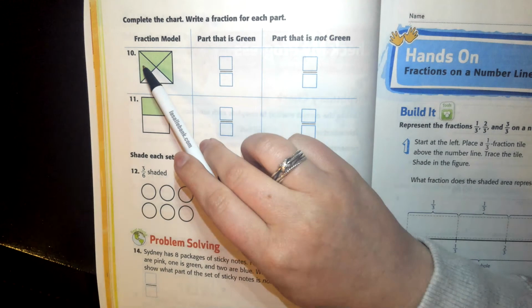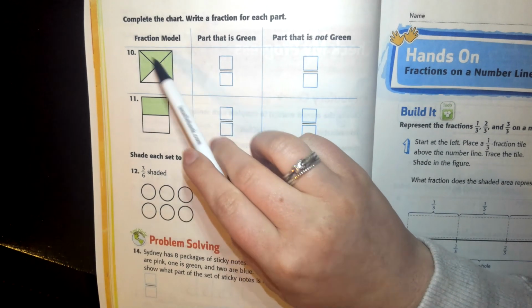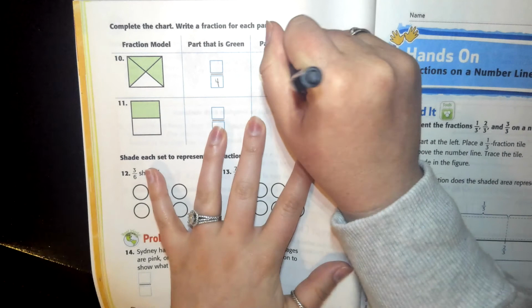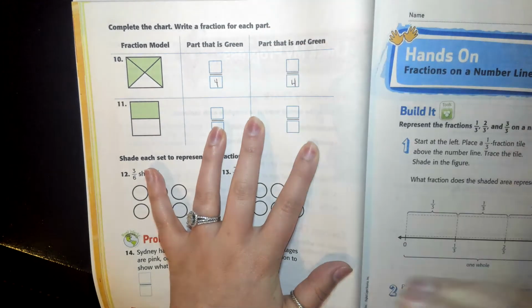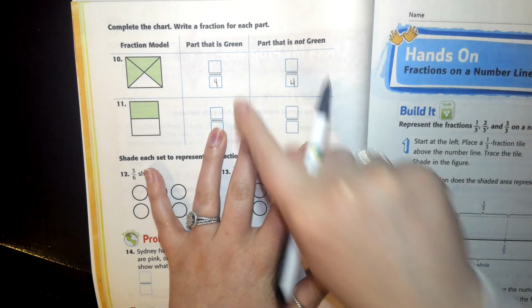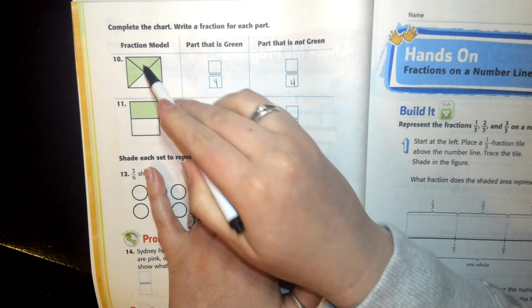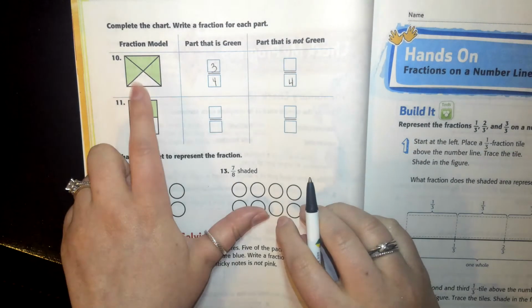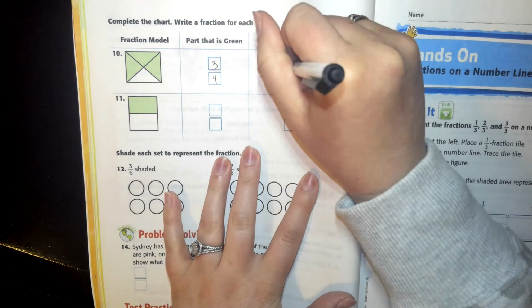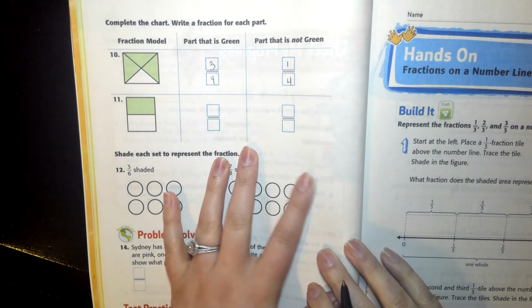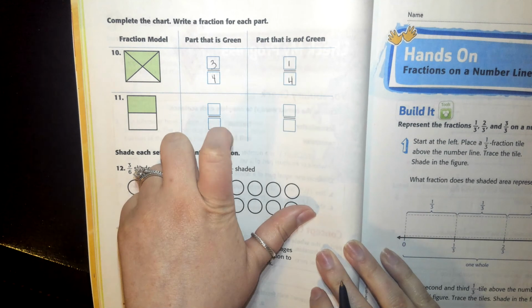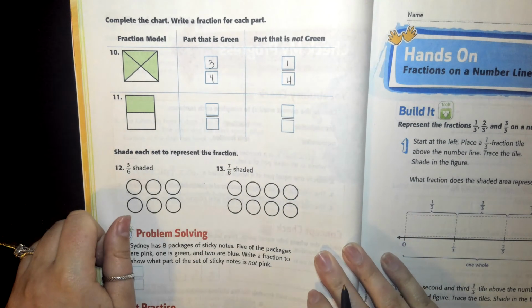So I have 1, 2, 3, 4 possible parts. That's going to be my denominator for both of these. Okay, and then the part that is green, 1, 2, 3 of those parts are green, and just one of them is not green or white. Okay, so the part that is green is 3/4. The part that is not green is 1/4. You go ahead and try number 11.